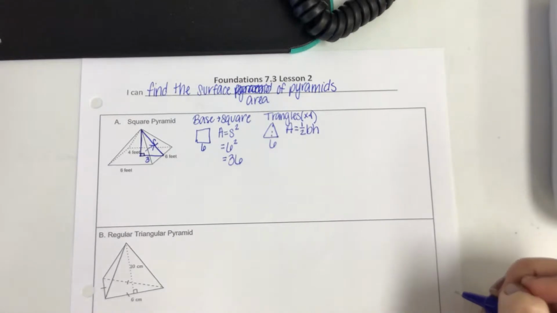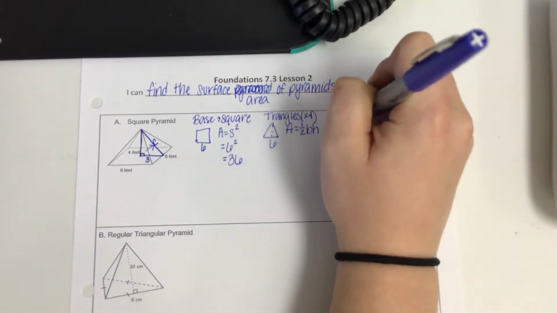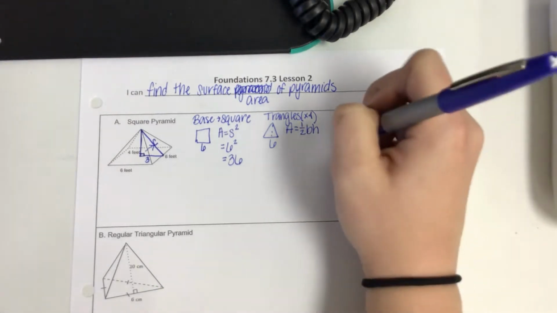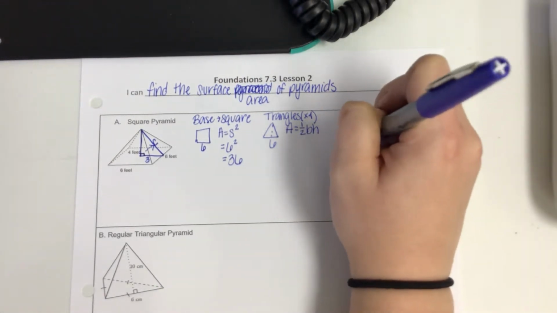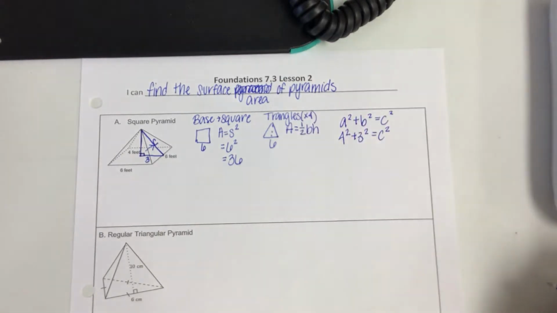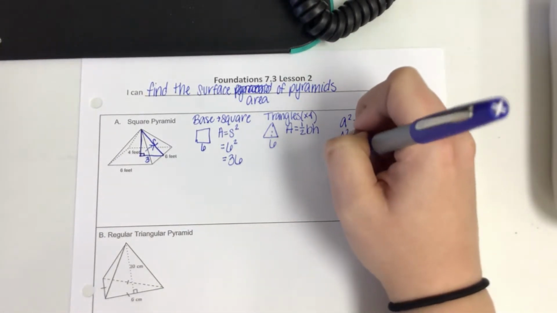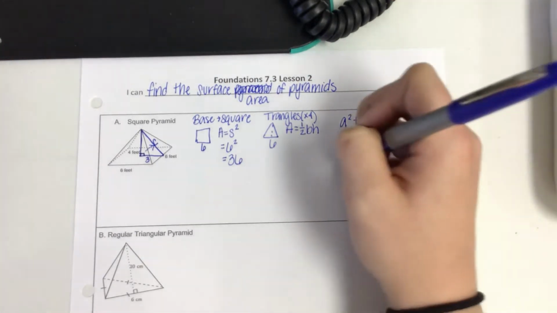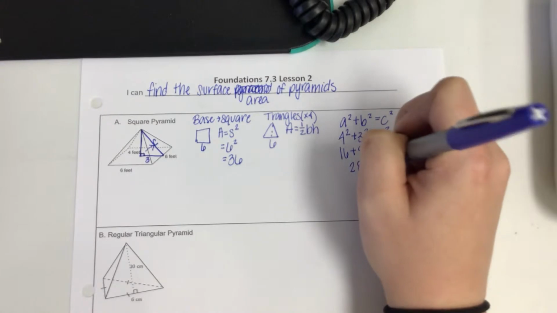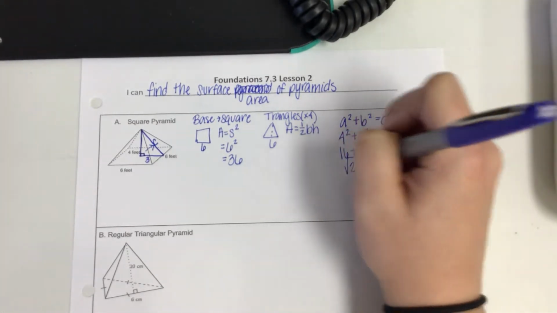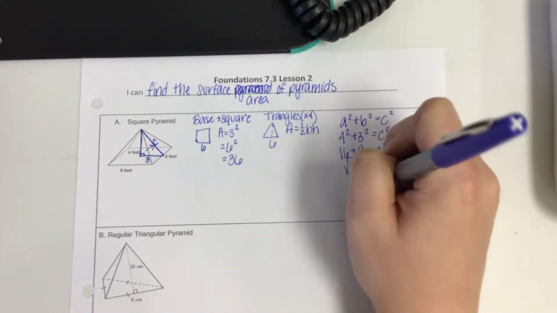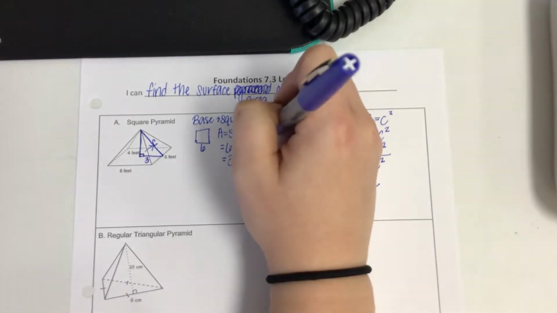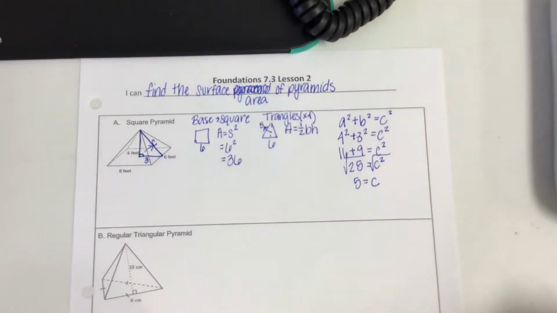So we're going to go back to the Pythagorean theorem. A squared plus B squared equals C squared. So A and B are our 2 legs, so we have 4 squared plus 3 squared equals C squared. 4 squared is 16, plus 3 squared is 9. 16 plus 9 is 25 equals C squared, and then our last step is to square root both sides. So that we get 5 is our C. So that means 5 is our slant height, or the height of our triangle.